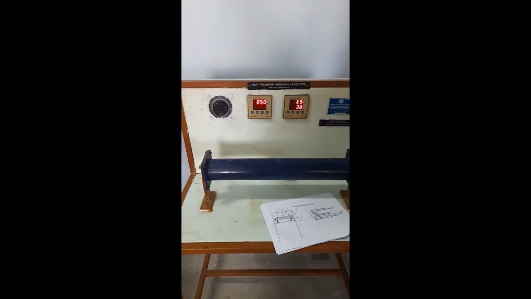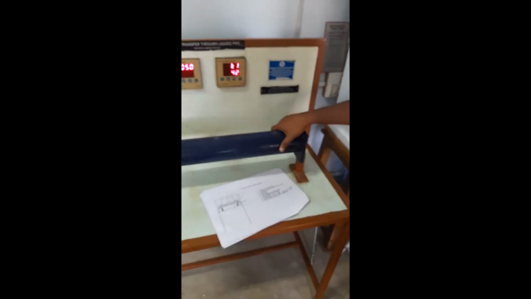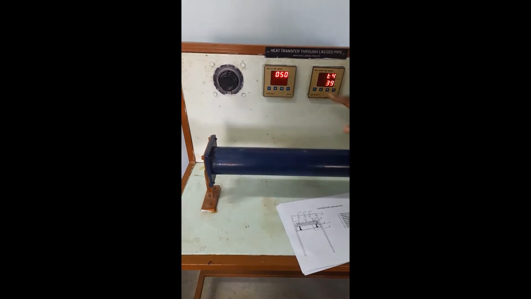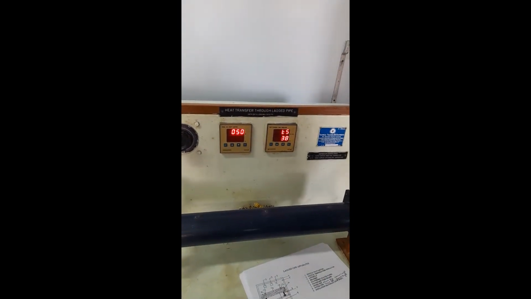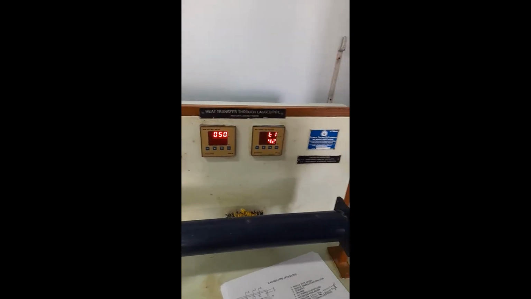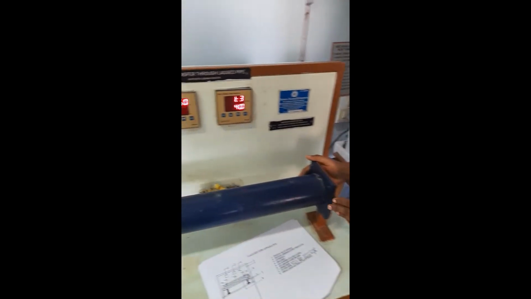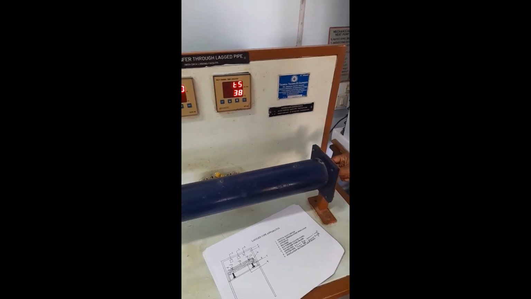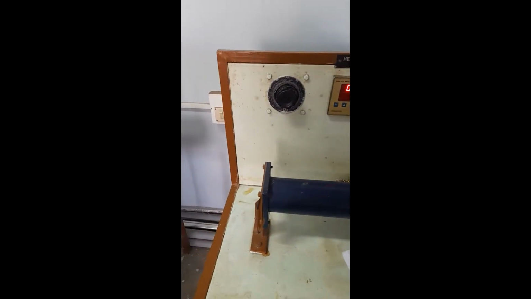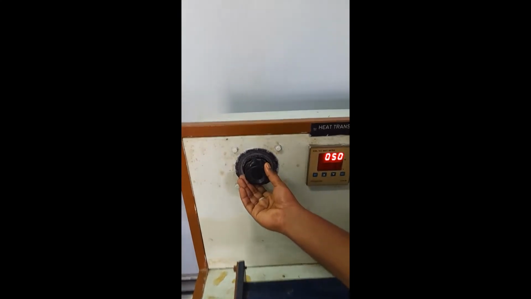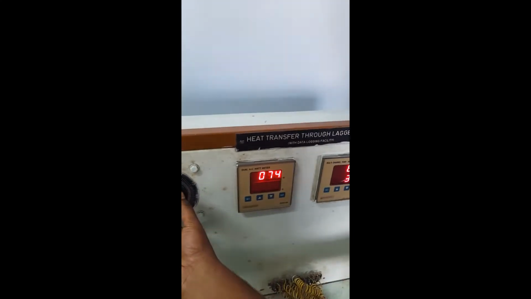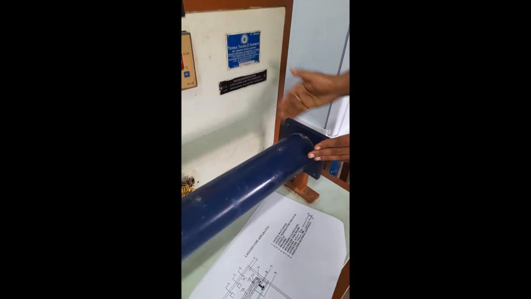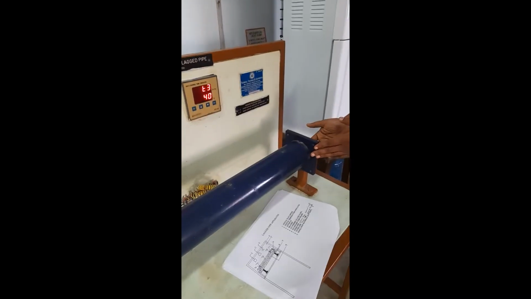In this particular experiment, we are using sawdust as the insulating material, and we are going to find out its thermal conductivity. This is the typical experimental setup for heat transfer through lagged pipe. You can see two concentric pipes. The inside pipe is fitted with a heater, and we provide heating with the help of this dimmerstat. The annular space between the pipes is filled with insulating material.